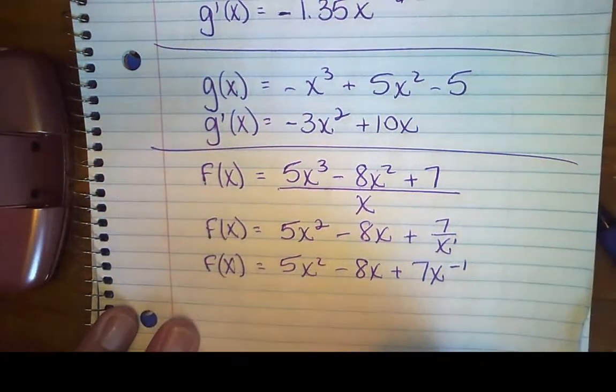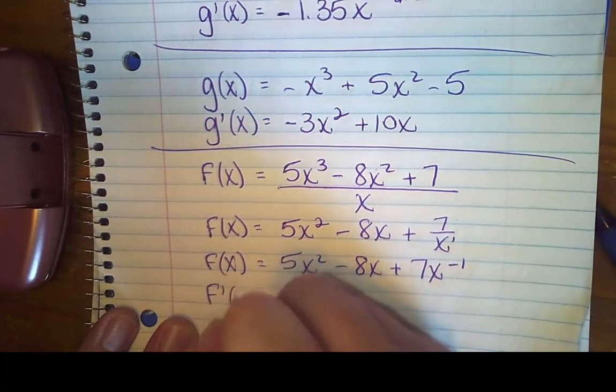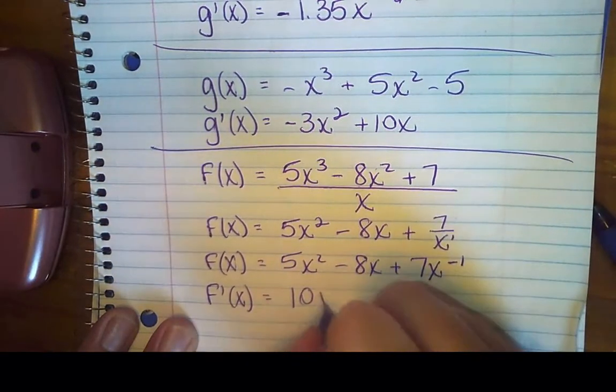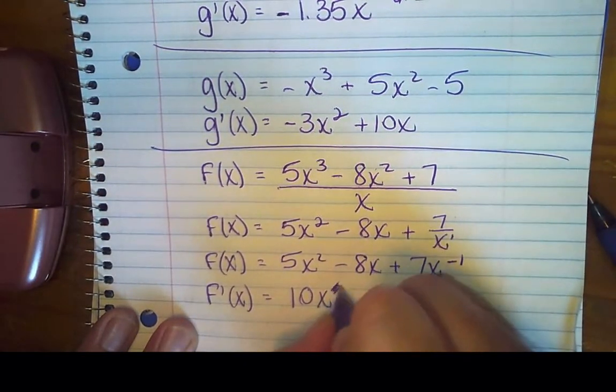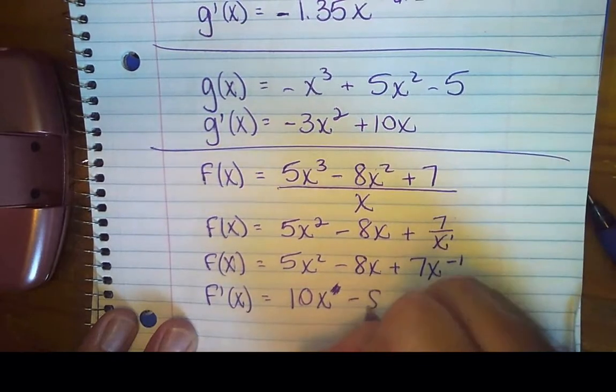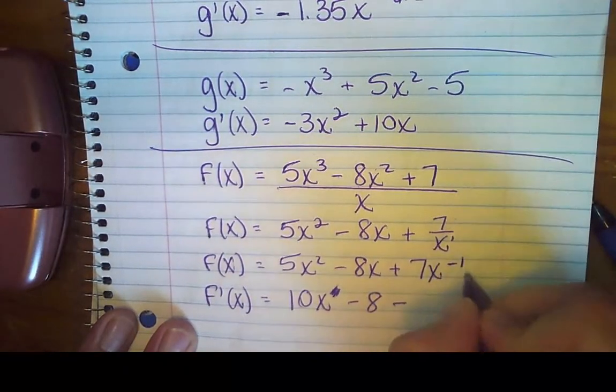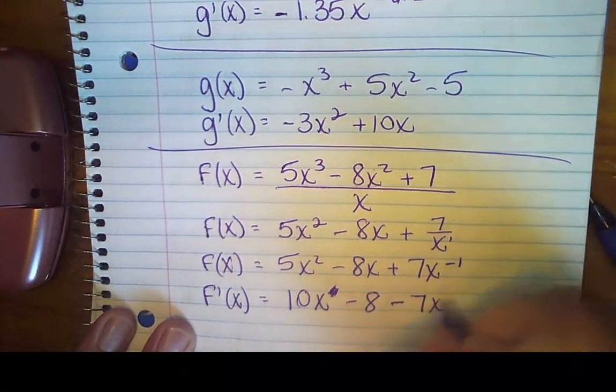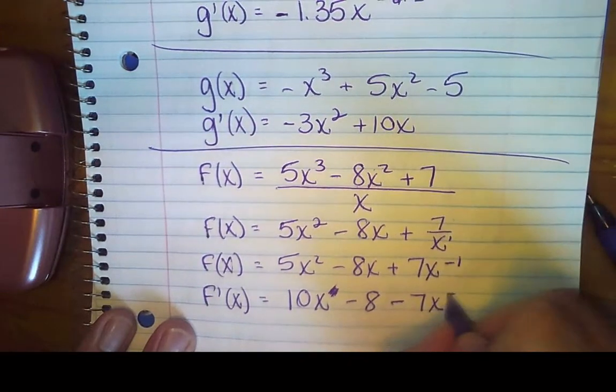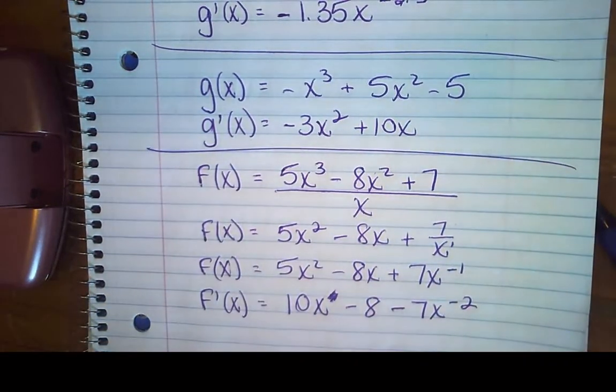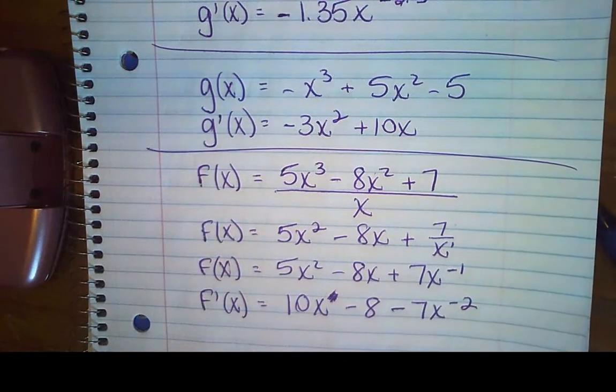Now I can take a derivative. So my derivative is going to be a 10x, oops, sorry, holy cow, 10x minus 8 minus, drop your negative 1 to your 7, and then drop your exponent by 1. Okay, so that's how we're going to handle fractions for right now. And then we'll finish this video out on the next one.